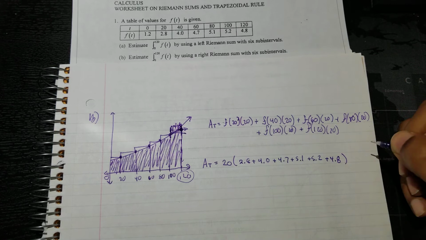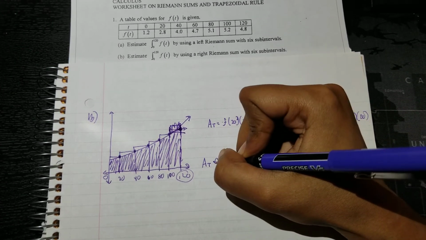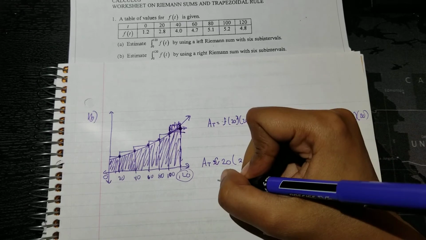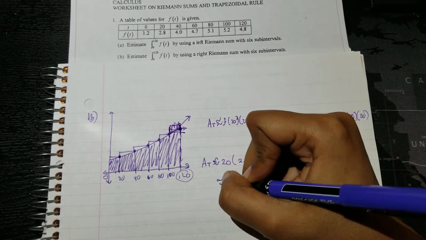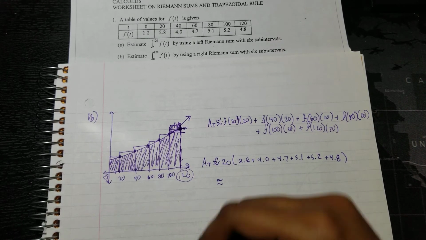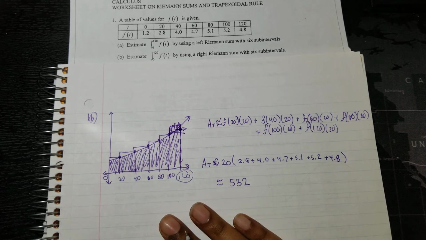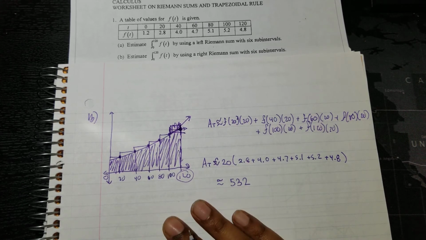So my apologies on that. And yes, this is supposed to be an approximation symbol. Once we evaluate it, we get our final answer to be 532. And that's our approximation of our right Riemann sum using 6 subintervals.